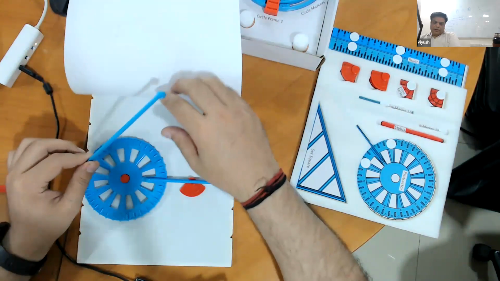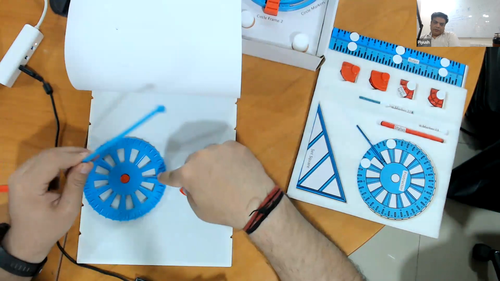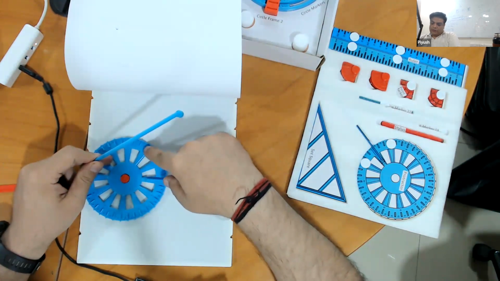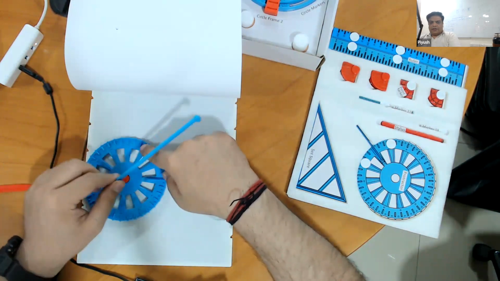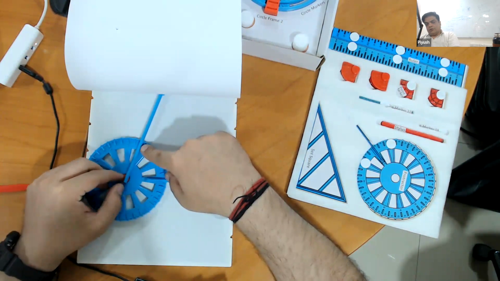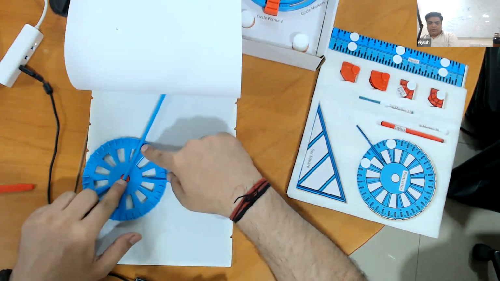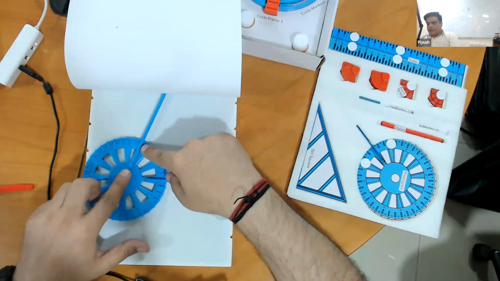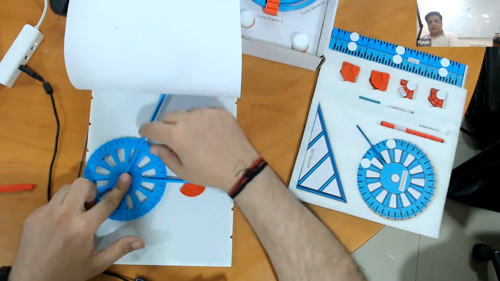Now first count the angle. Suppose I want to draw 60 degrees. So 10, 20, 30, 40, 50, 60. And then place it such that one end of the line marker is on the point, and then the other end is over the 60 degree.